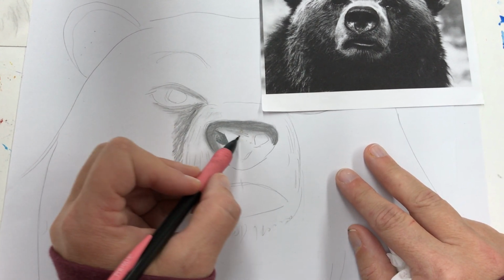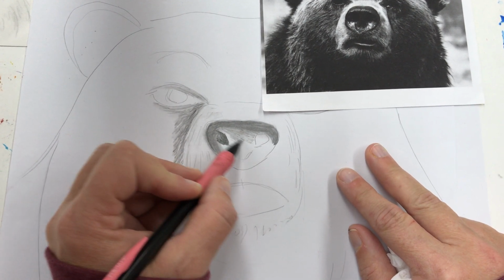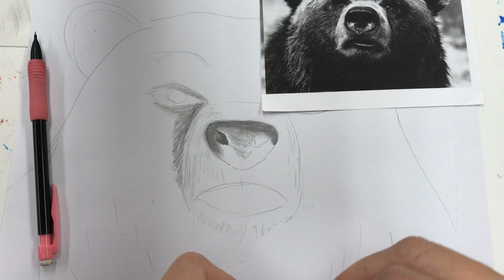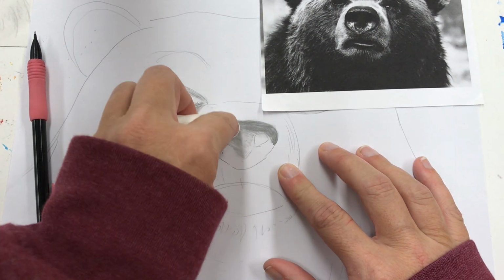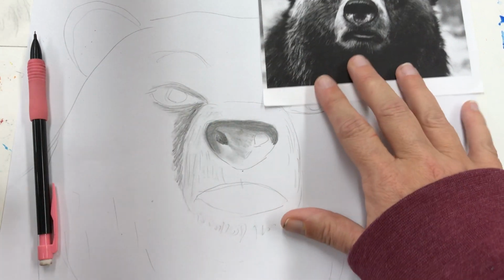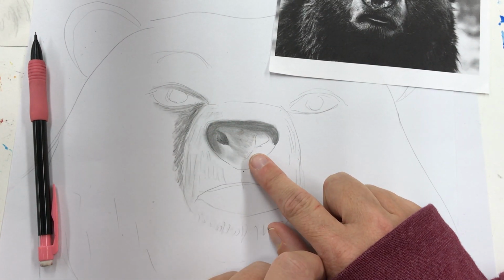And then I actually could do a little bit lighter through here, just so I can see where the difference is between the nostril and the rest of the nose, and then I could smudge it again. So from a distance, my nose would read as really dark. However, you can still see the light and the dark values in it.